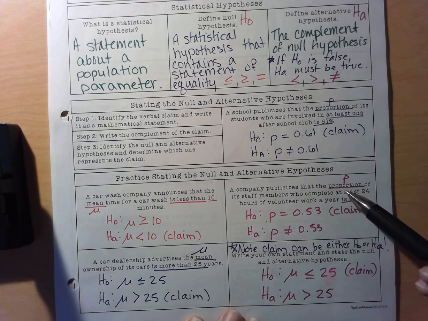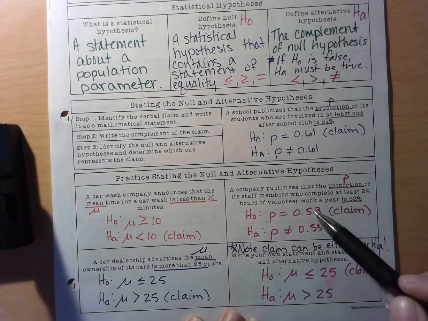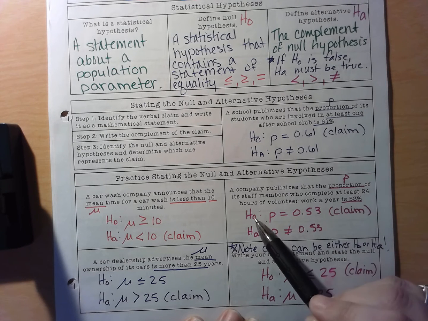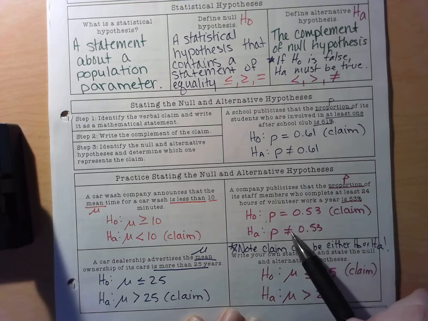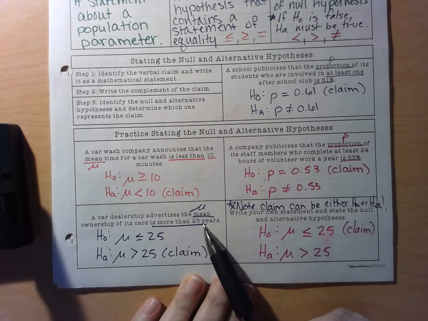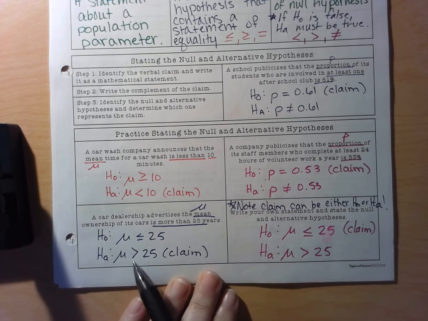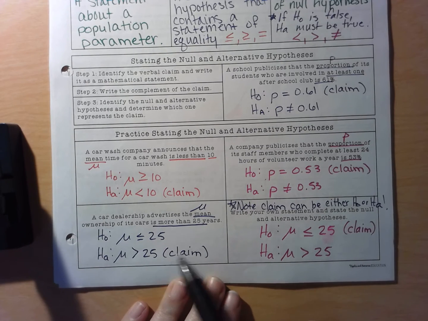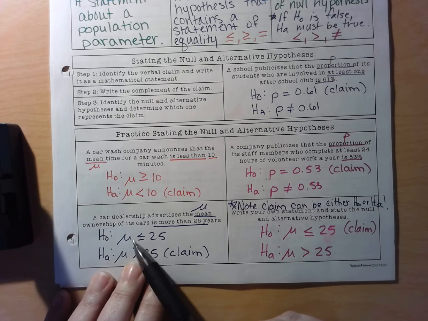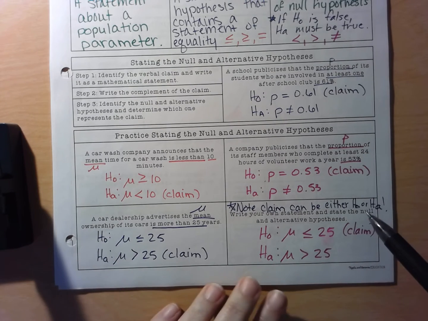So H0, proportion is 0.53, so that's your equal to, so that means your claim is on the H0, and your HA is not equal to. Mean is more than 25 years, so again, mean greater than 25, that's your claim. So your H0, your null hypothesis, is less than or equal to 25.